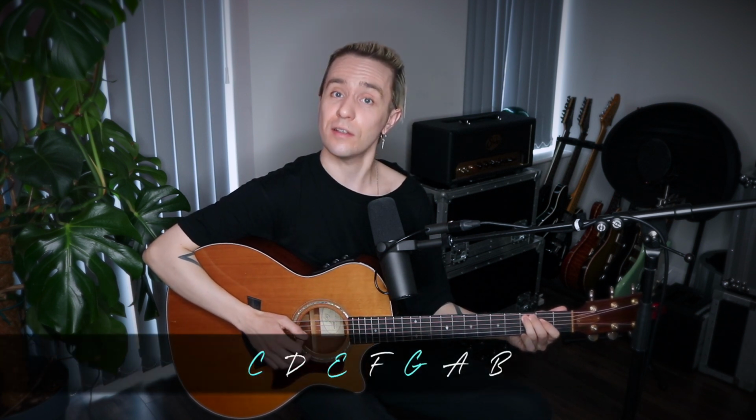In other words, we're taking every other note and stacking them on top of each other. If we analysed all of those notes in relation to the root note of C, in terms of the distances of each note away from the root, we would see that we had a major third and a perfect fifth.